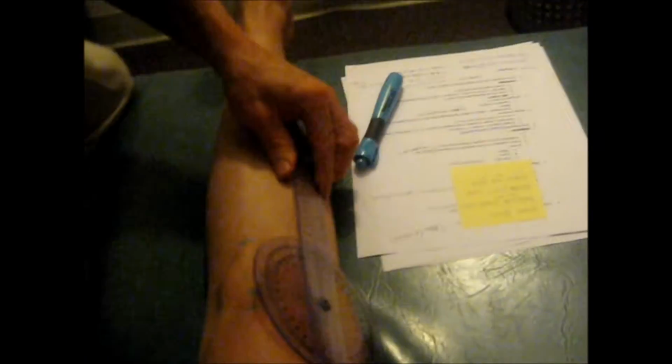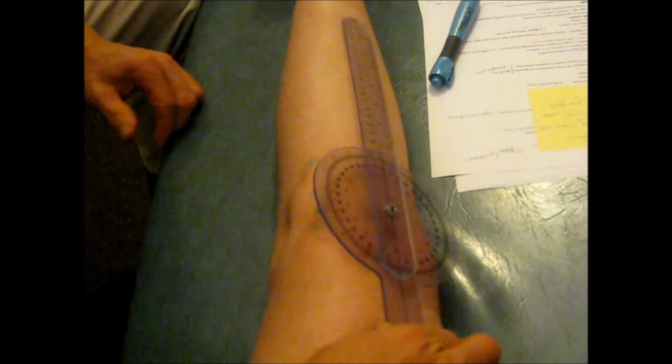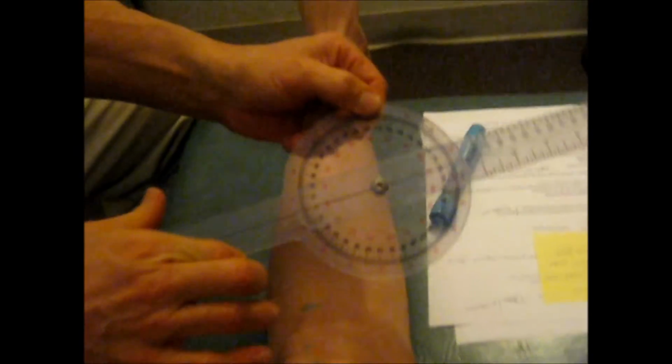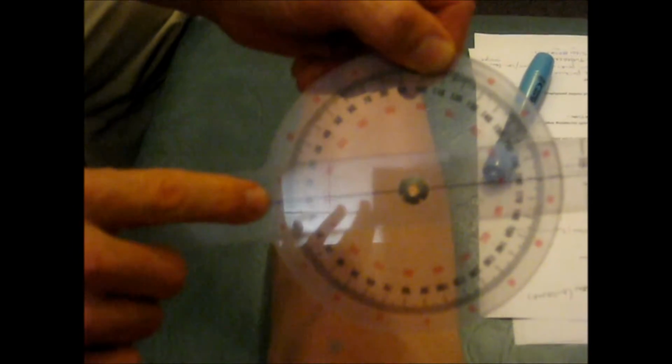We'll ask the examinee to fully straighten and forcibly straighten out the knee, and we'll make our measurement with the protractor. And we see that the extension angle is 0.